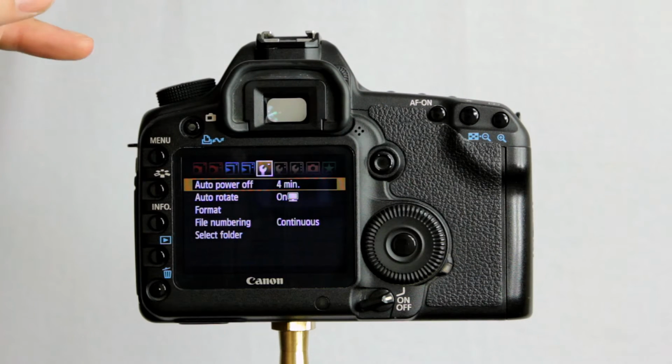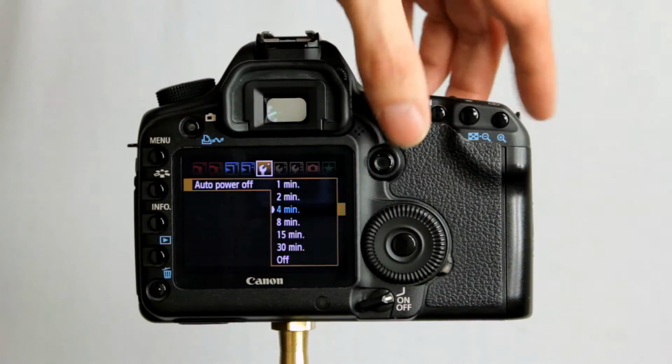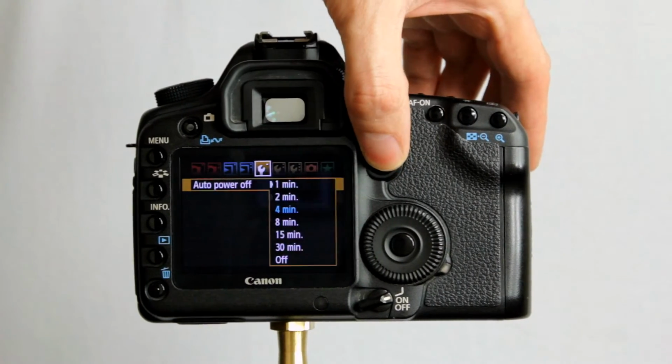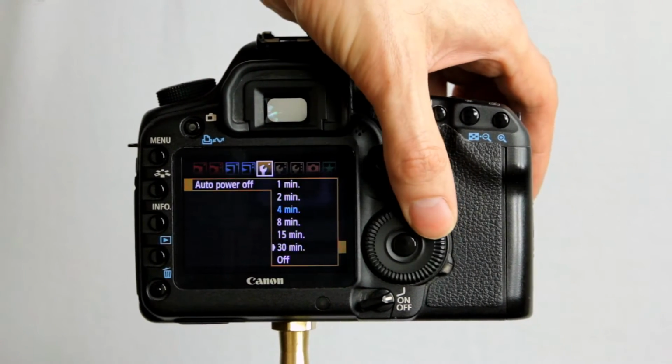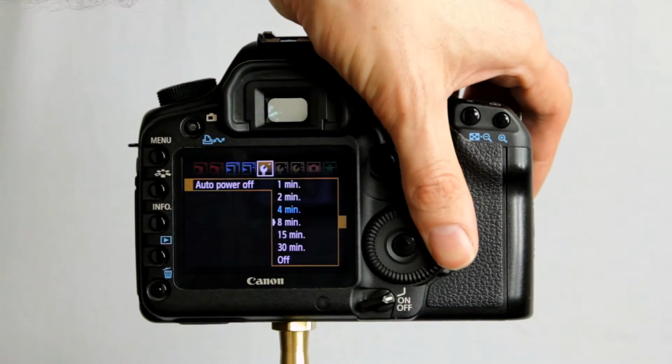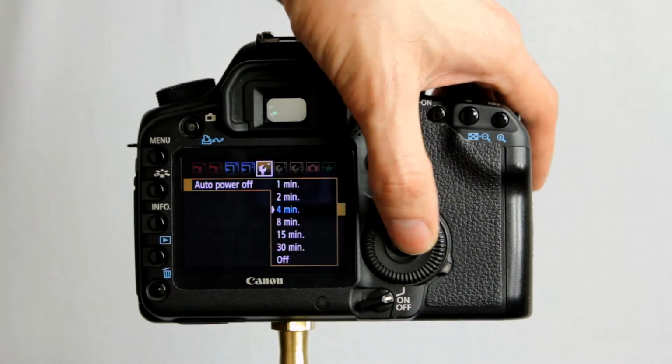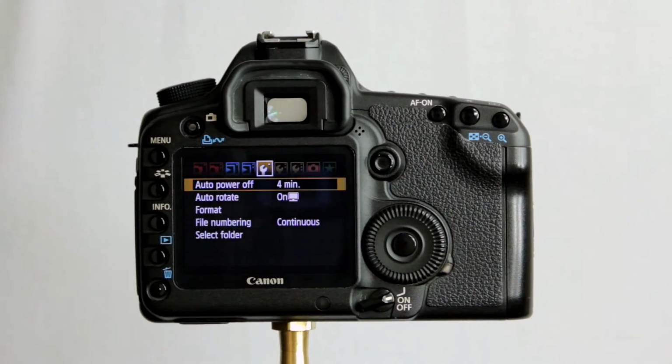So, the first option we have is power off, or auto power off options. We can set these by pressing the set button and using either the joystick dial or rolling up and down using the wheel to the time spans that you can see there, all the way up to 30 minutes, or if it's off it never goes into standby mode or power saving mode. Mine lives on 4 minutes. Never felt the need to change it.